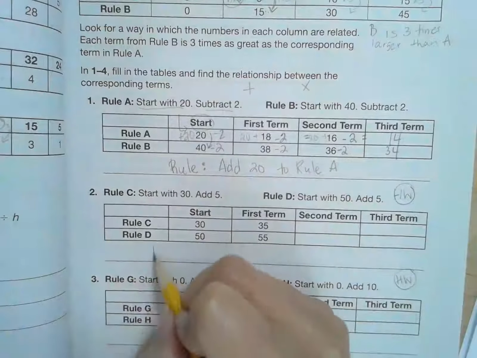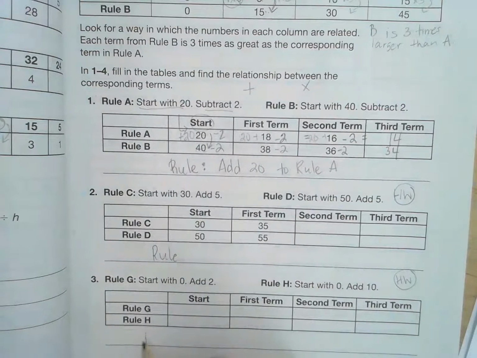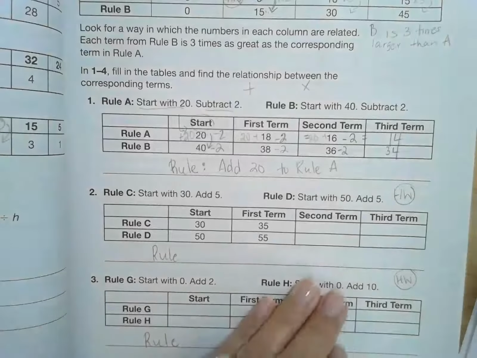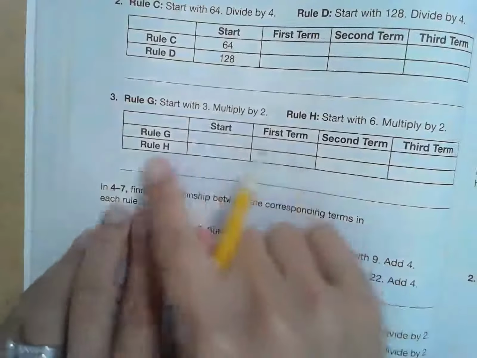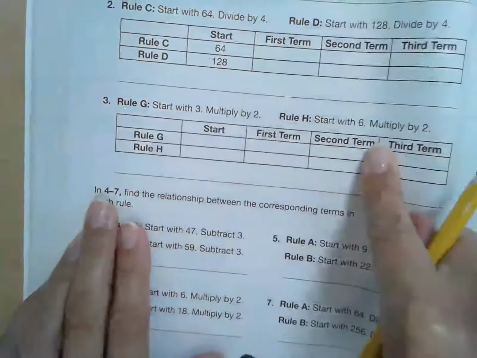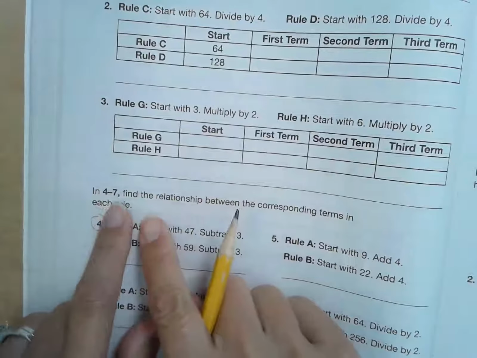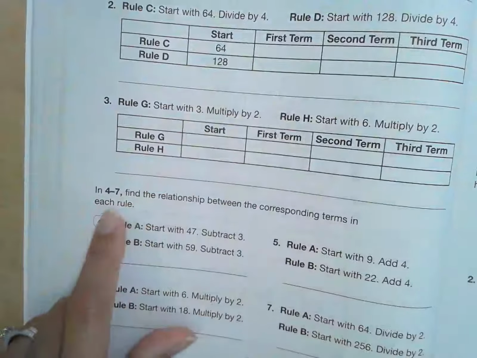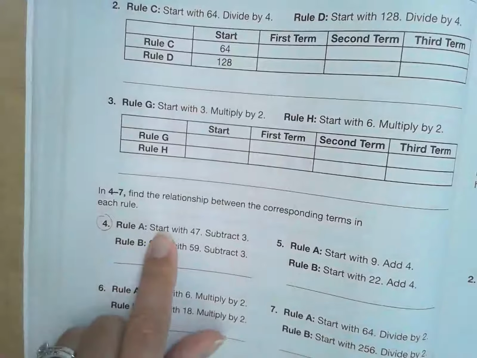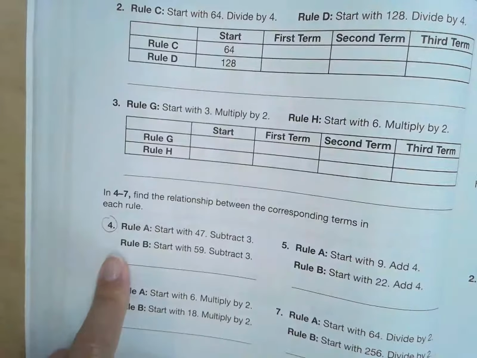So you're going to find the rule here, and then you're going to find the rule here. All right, so we're going to do one more type of problem, and that is number 4. You do not have a chart or a table as you do here, but it still says find the relationship between the corresponding terms in each rule. So I am going to use scratch paper. They're not giving me a lot of room here.